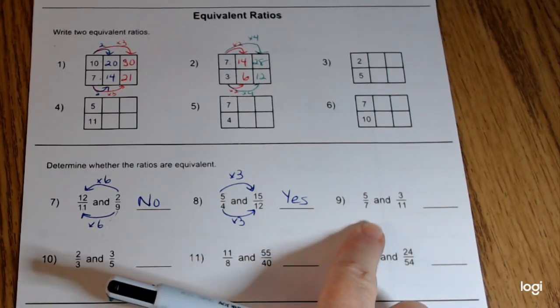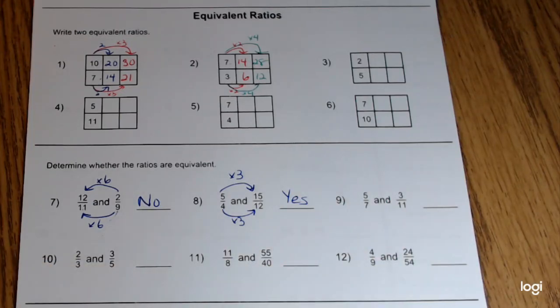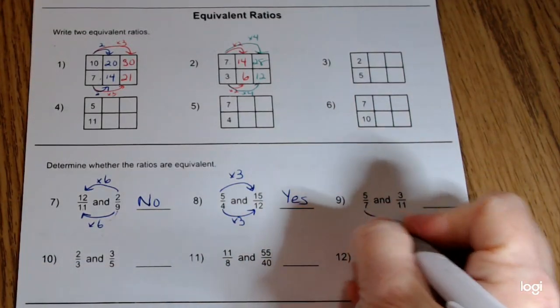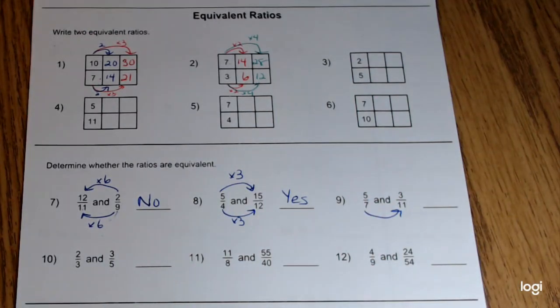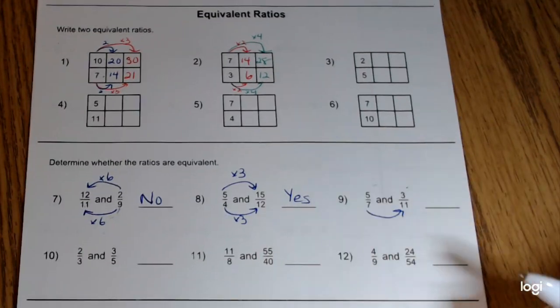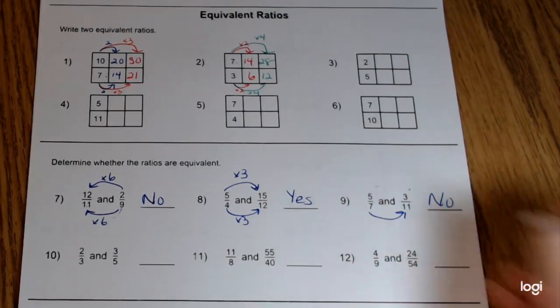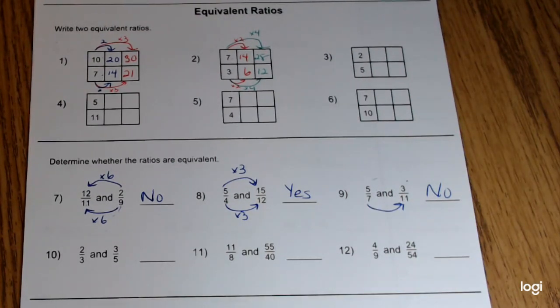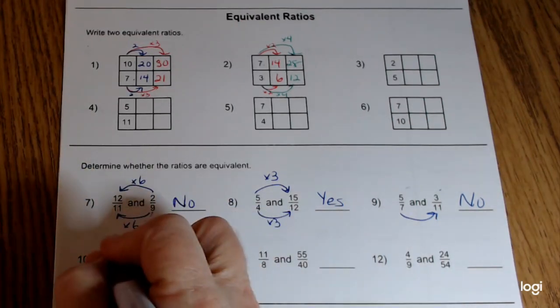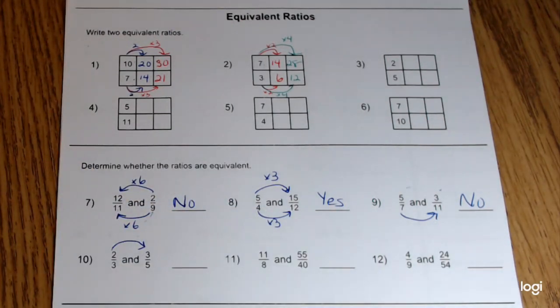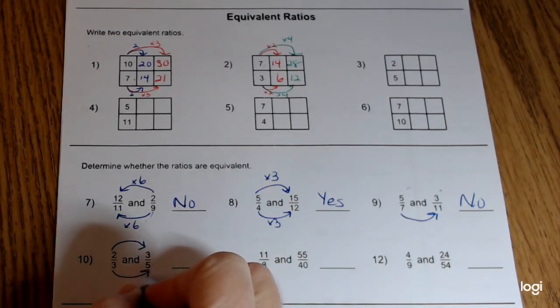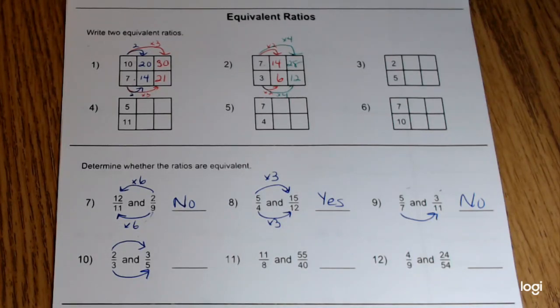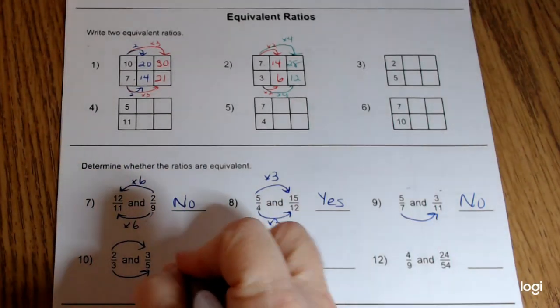Which direction? Well, let's start with this one here. Can I multiply? No, I can't multiply 7 times anything to get 11. And the same here, so I'm going to just say that this is not an equivalent ratio. Let's look at problem number 10. Okay, let's see. 2 times, this doesn't seem to work up here either. How about the bottom? 3, this one doesn't really work either. So I'm going to have to say this is no.